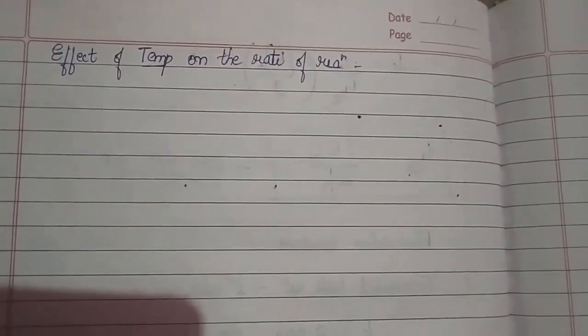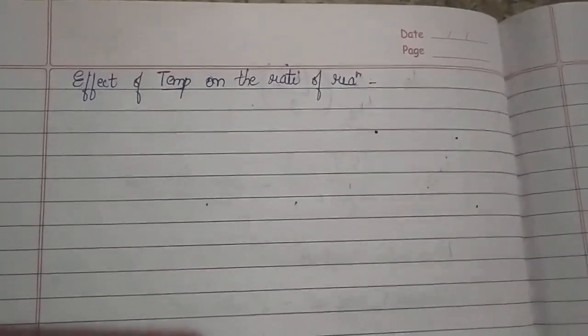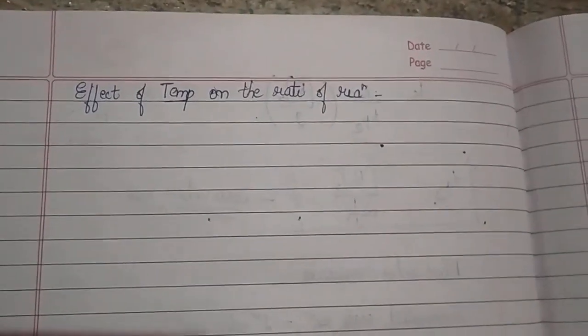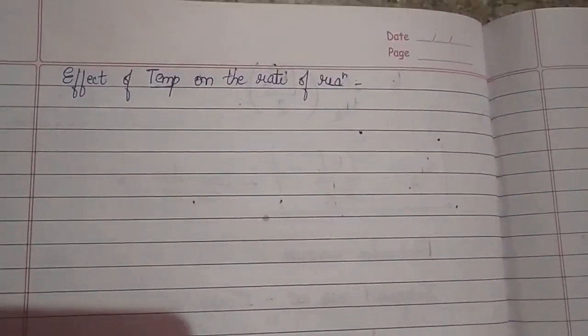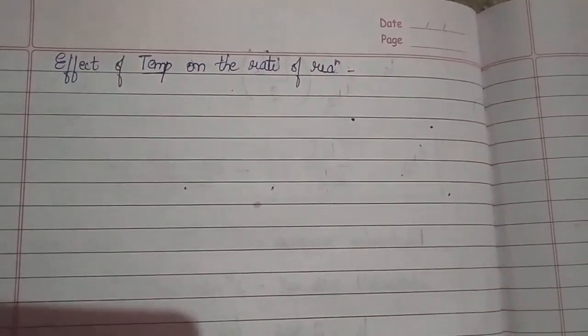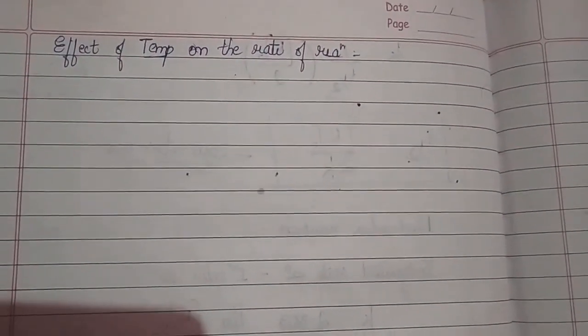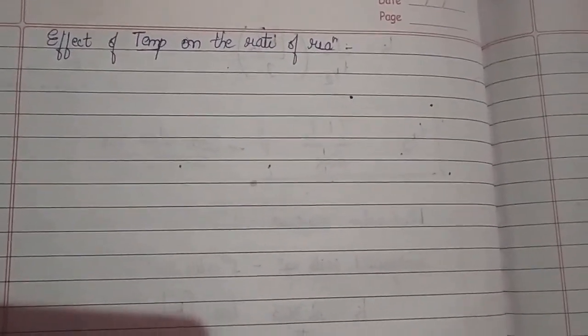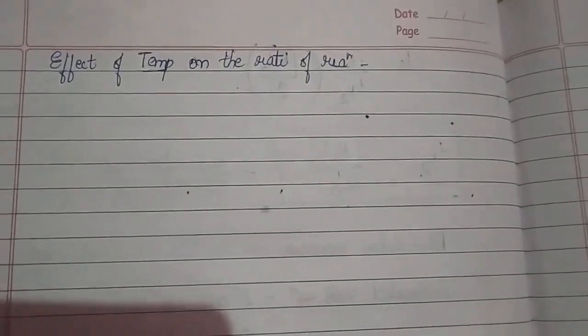Remember, whatever the temperature part is, that is directly related to your rate constant. Why am I saying it? Because whatever the role of temperature is, it mainly influences your rate constant. And one most important thing you have to remember: with an increase in the value of the rate constant, your rate of the reaction also increases.